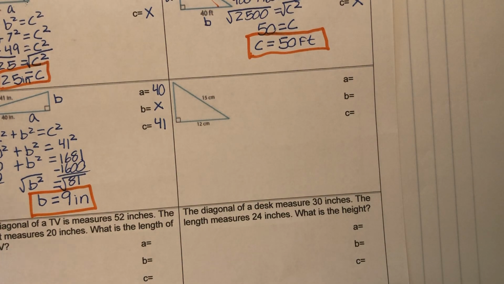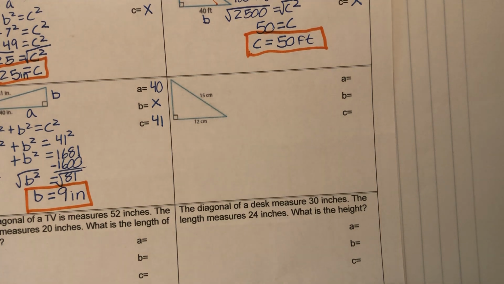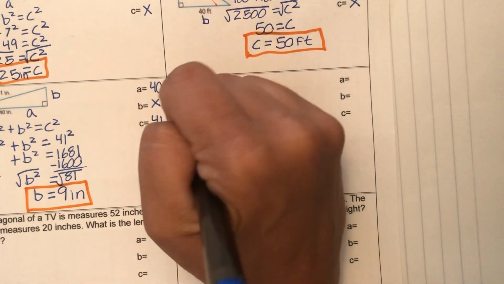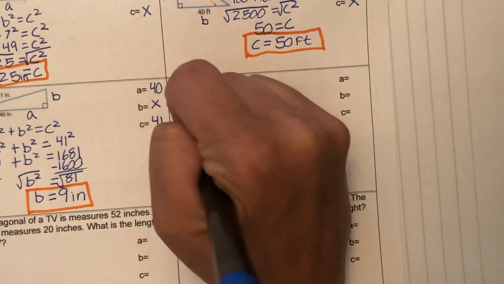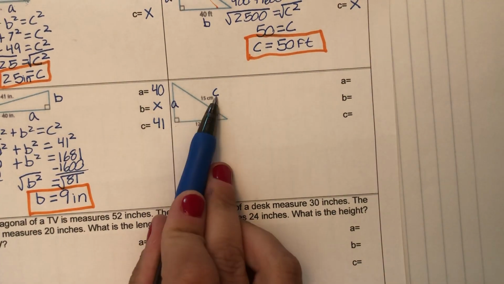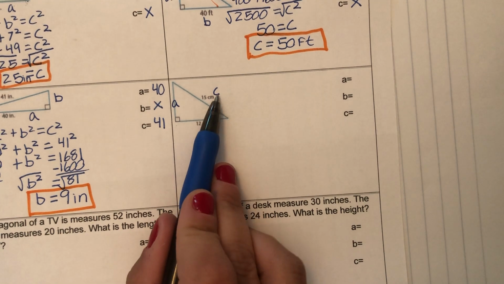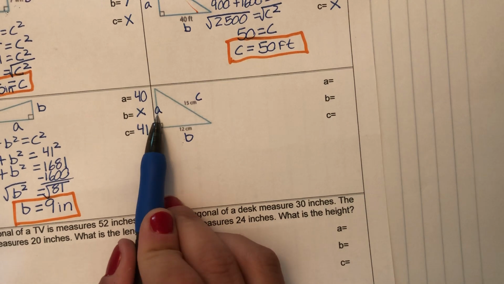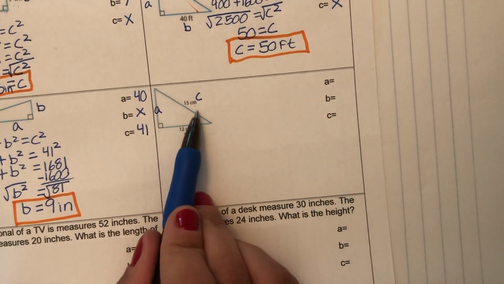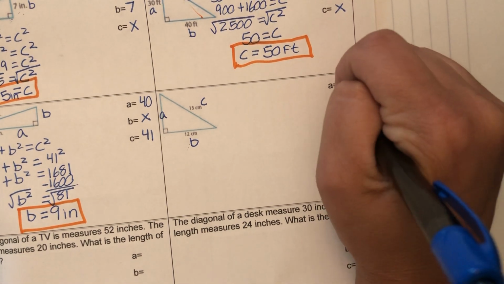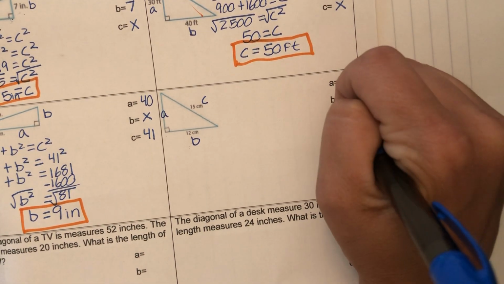Sliding on over, go ahead and identify side A, B, and C. I see my right angle right here. So this is side A, this is side B, this is side C. C is always the side opposite your right angle. So as long as you have side C right, this could be B and this could be A, or this could be A and this could be B. Doesn't matter as long as you have C right. So A is our unknown, B is 12, and C is 15.